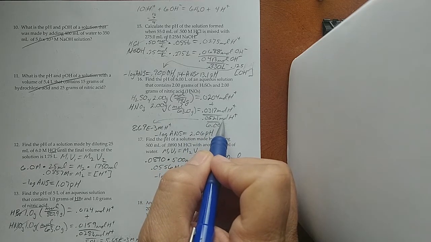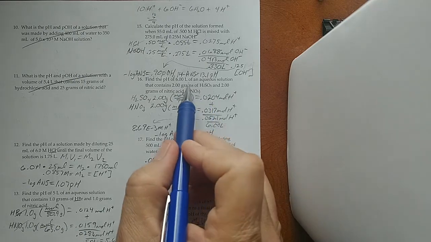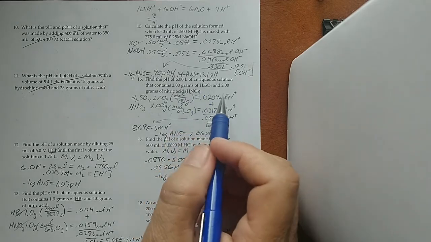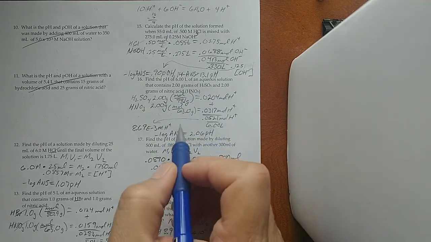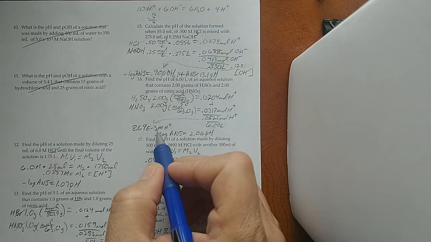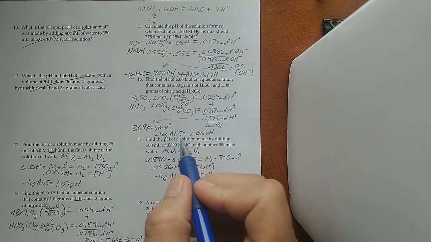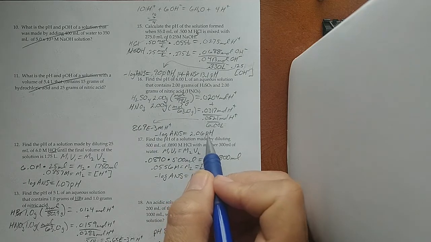But for pH, I need molarity, and molarity is moles per liter, and it tells me that in the end there are 6 liters. I don't have to add up the milliliters this time. Divide gives me this molarity, and pH is negative log of that previous answer, molarity, and I get pH.